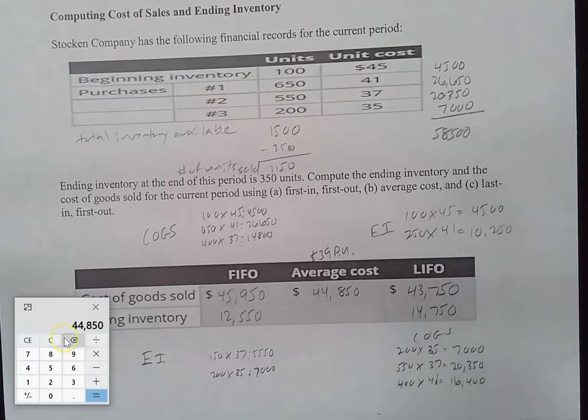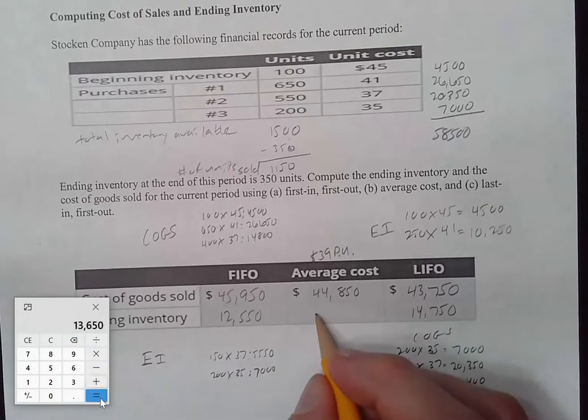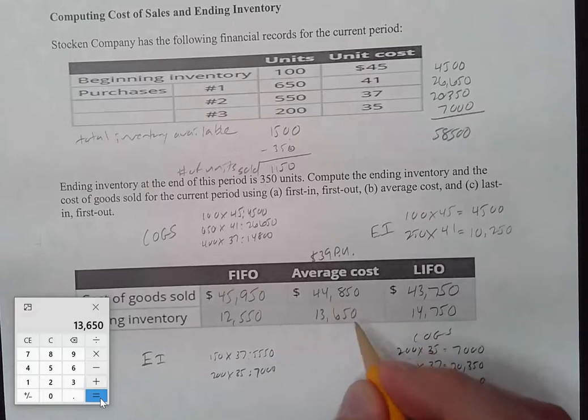And then if I wanted to, I could just subtract 44,850 from 58,500, but I'm going to do it based on how the question is set up. So 350 units in ending inventory times the average cost of $39 gives me 13,650.